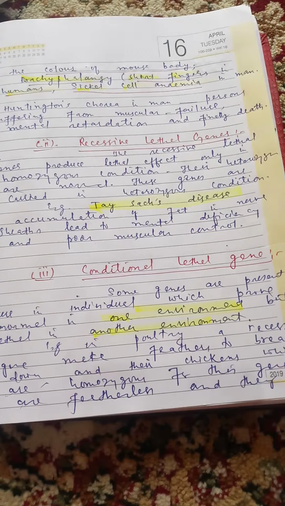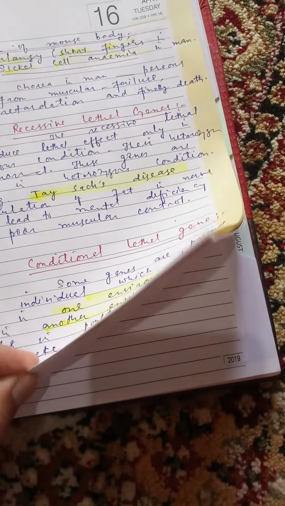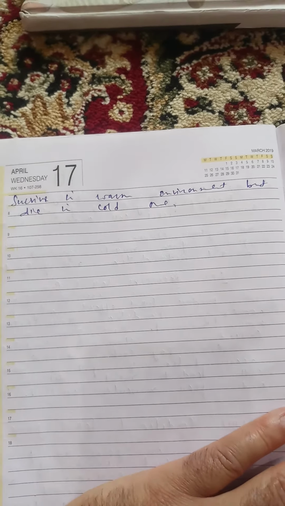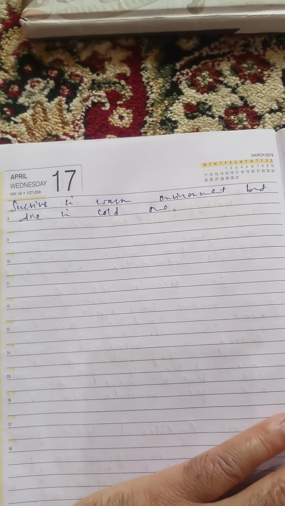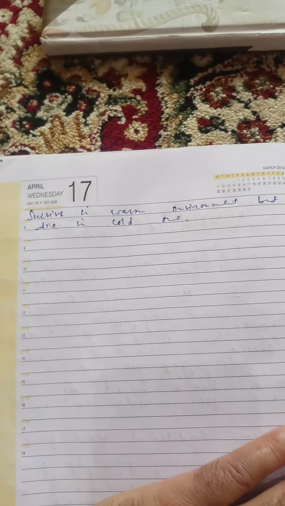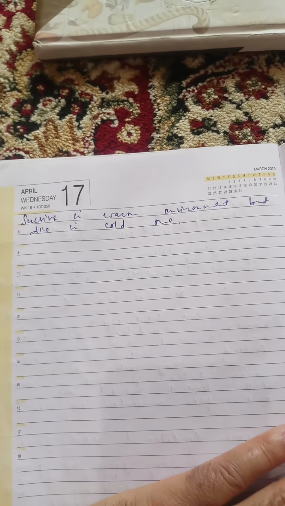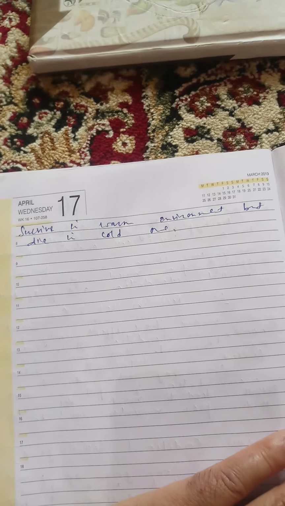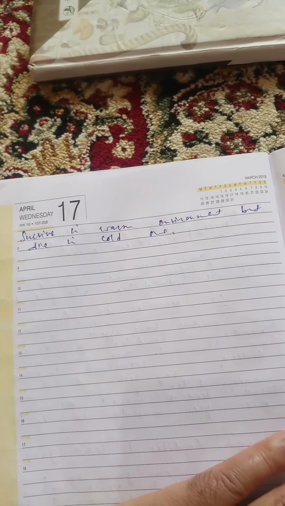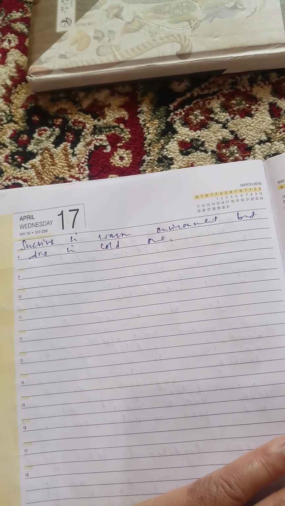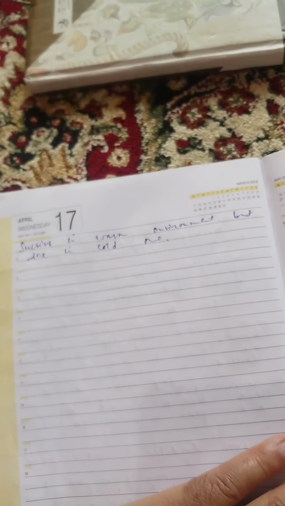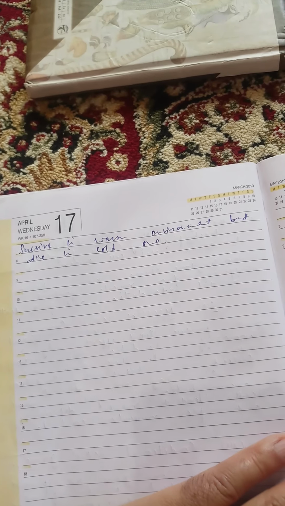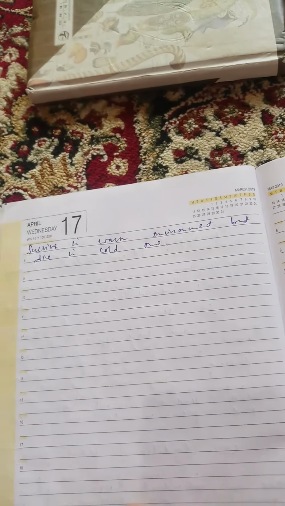that is, both these conditional lethal genes are present for this effect, then the chicks are featherless, they don't have any feathers upon their body. If these chicks are reared in a warm environment, where there is good room temperature, they may survive. But if these same featherless chicks are put in a cold environment, they don't survive, because they cannot tolerate the coldness due to the absence of feathers.